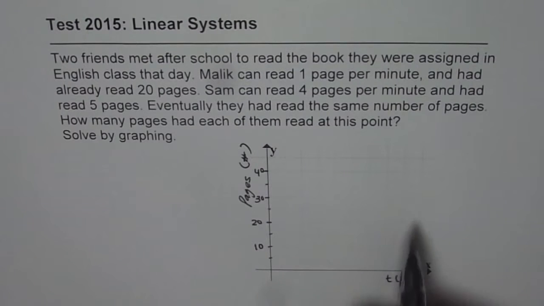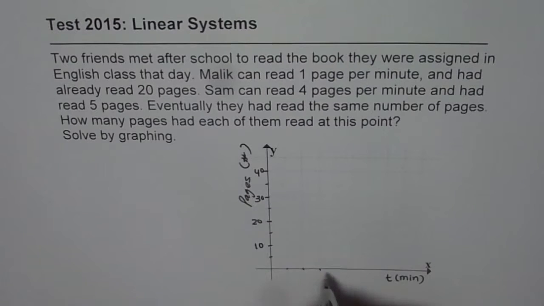The independent variable is in minutes, so let's take it in minutes. So it is 1, 2, 3, 4, 5, 6, 7, 8, 9, and 10. Okay, that's fine. So each division is 1 minute along the x-axis. Now let's try to sketch the graph for each.